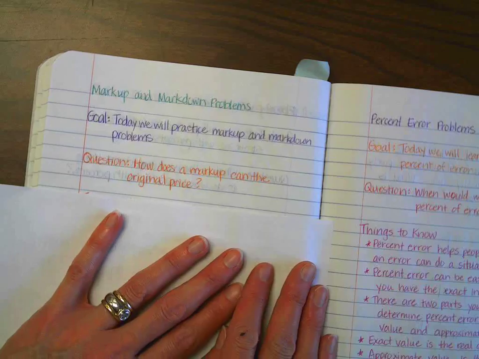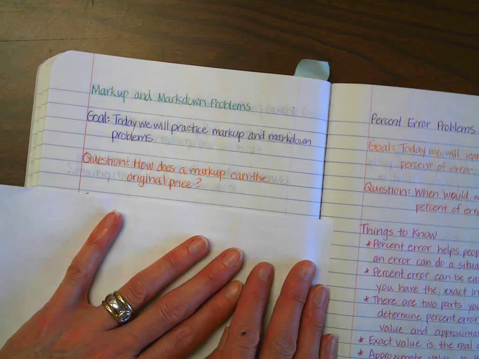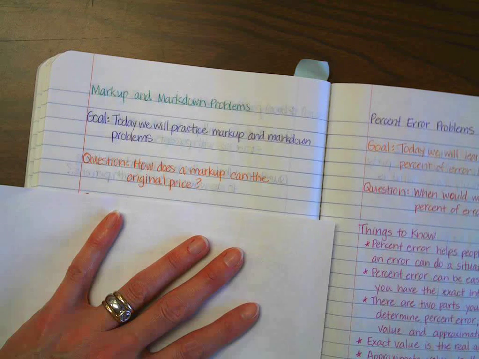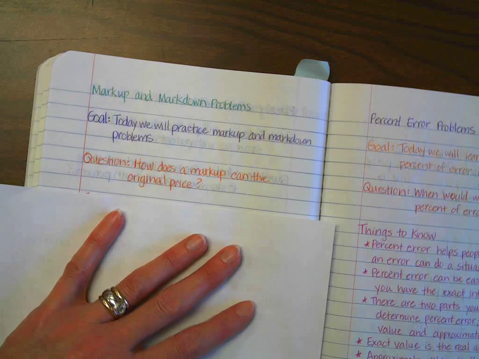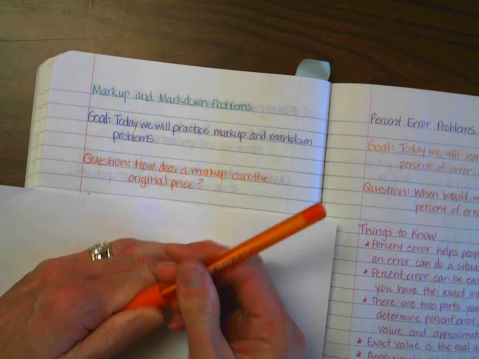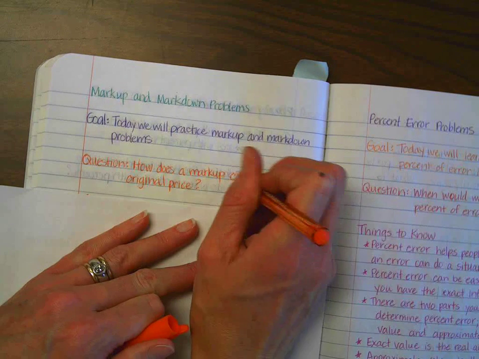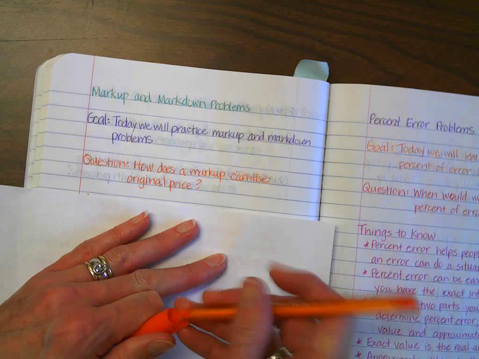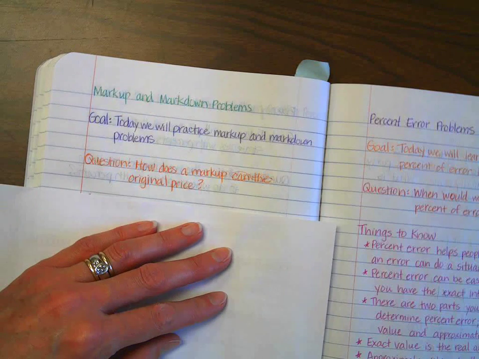The question that I want you to be thinking about is, how does a markup change the original price? That's supposed to be change. I apologize, I will fix that. Let me fix those two things. That doesn't even make sense. I was writing too fast. Sorry. How does a markup change the original price?